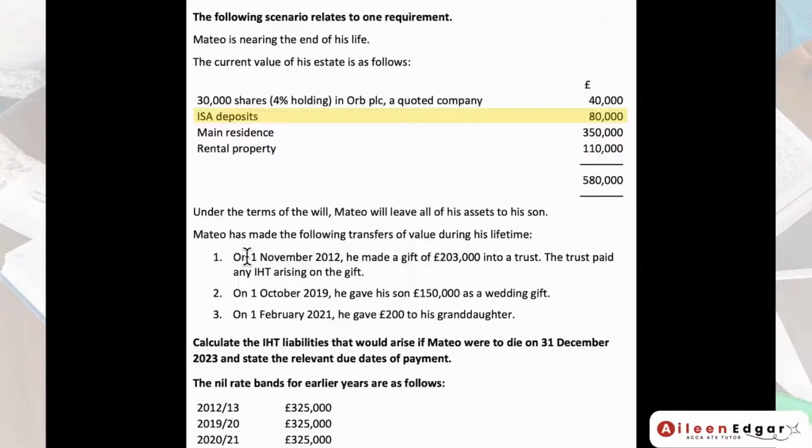ISA deposits. Are ISAs exempt for inheritance tax purposes? They are for income tax, they are for capital gains tax, not for inheritance tax though. What about main residence? What relief should you be thinking about there? Residence nil rate band. That should be popping into your head as soon as you see a main residence. And what about a rental property? Anything about that? No, no special reliefs about that in inheritance tax.